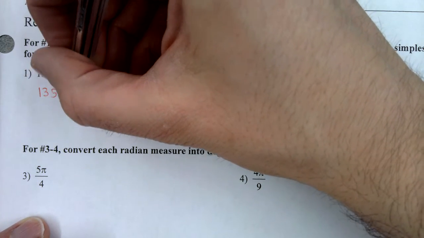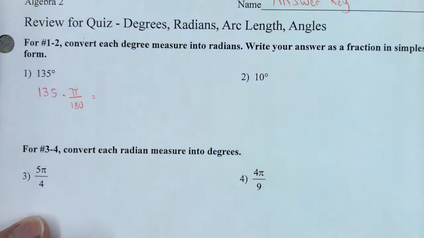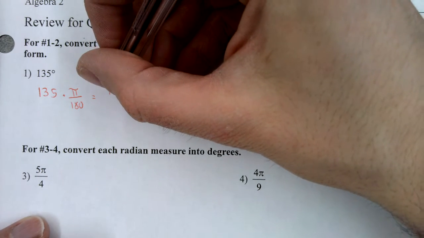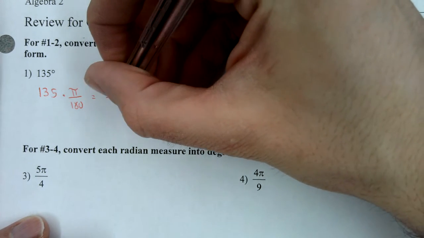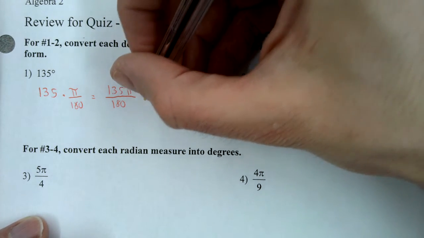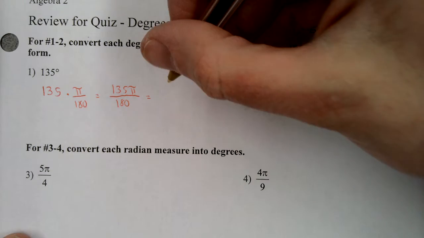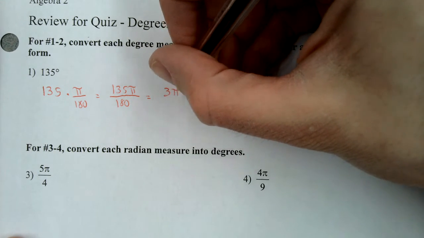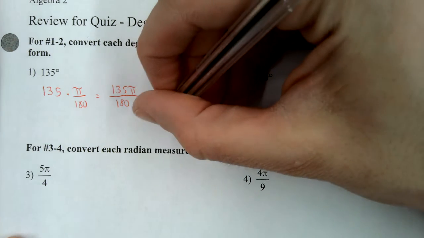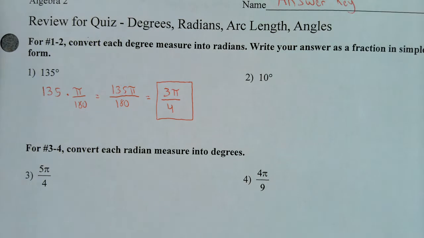135 times pi over 180 equals 135 pi over 180. You're going to simplify that. You can divide the numerator and the denominator by 45. 135 divided by 45 is 3. 180 divided by 45 is 4. So the answer is 3 pi over 4. So that's in radians.